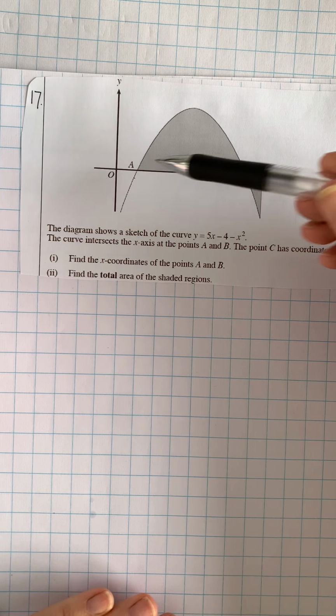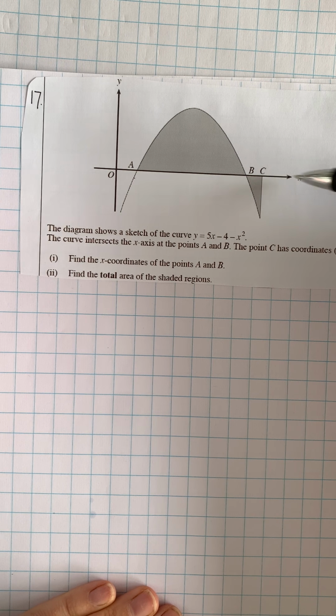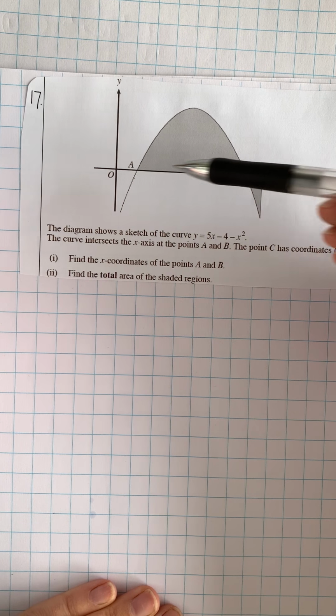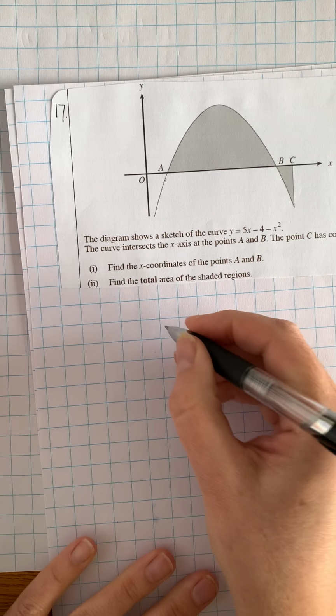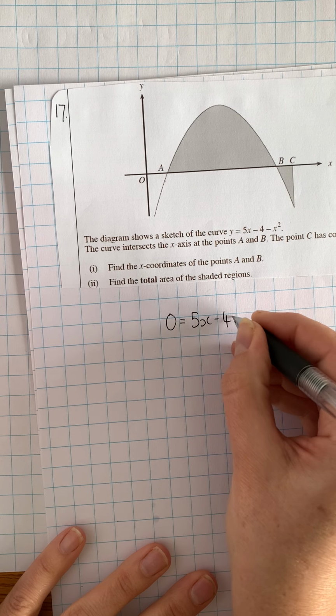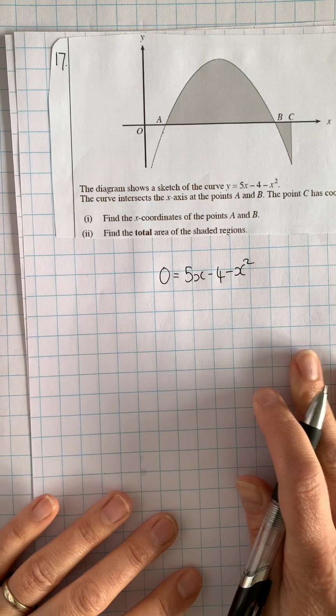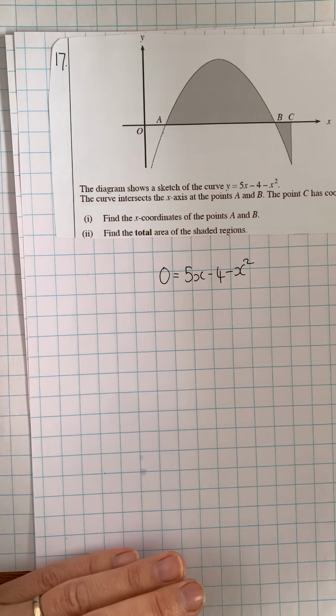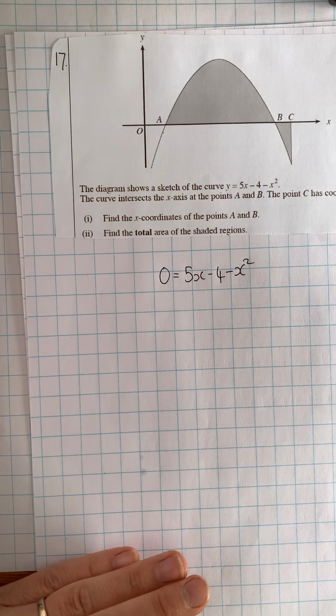Okay, to find the x-coordinates, on the x-axis, the y-coordinates are always 0. We're basically solving 0 equals 5x minus 4 minus x squared. So taking this onto the other side of the equal sign, so I've got positive.